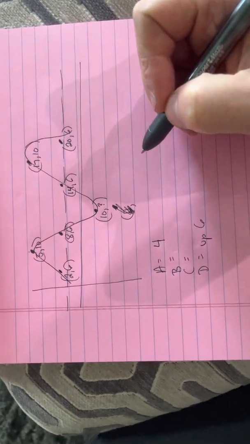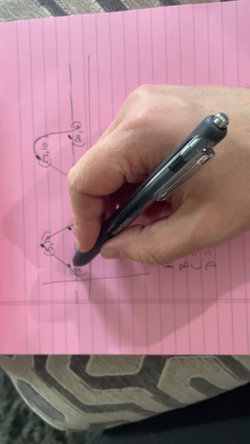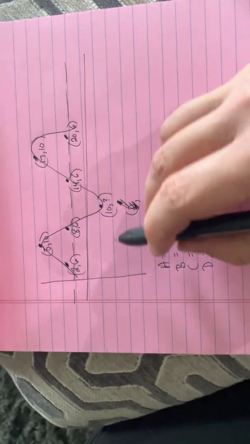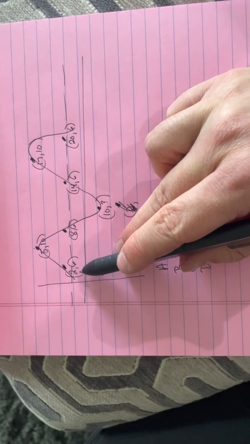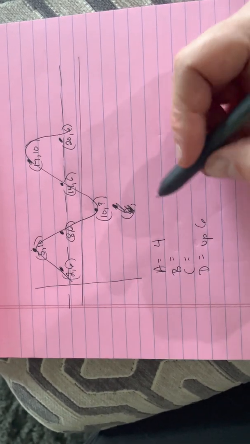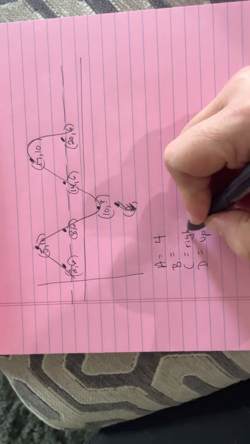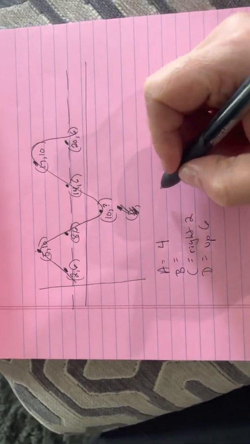Now, the phase shift is this first value, this first point. What did I go to the right? I went to the right 2 units. So I went right 2 units here because 2 is an x value. So the phase shift was right 2. Okay? Now, what about the b value?